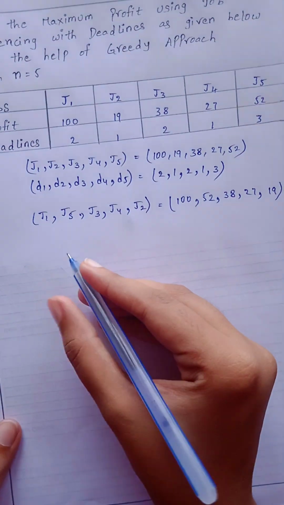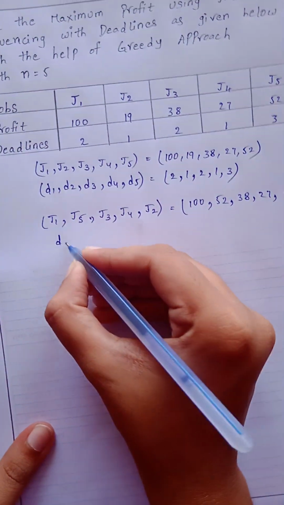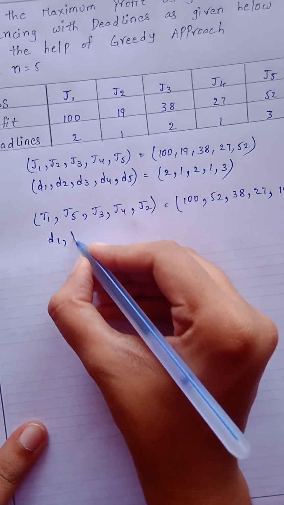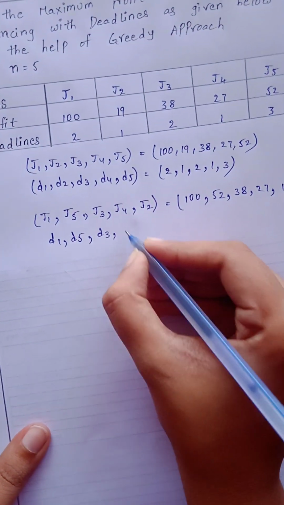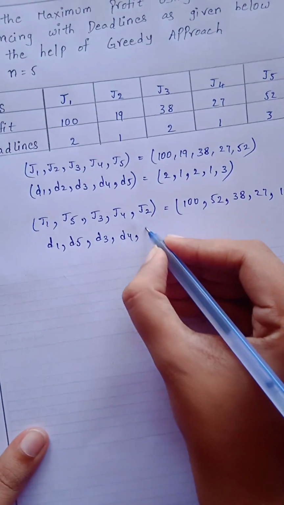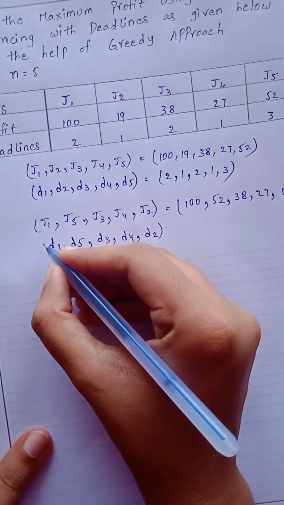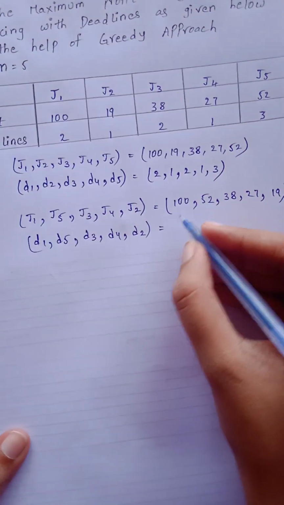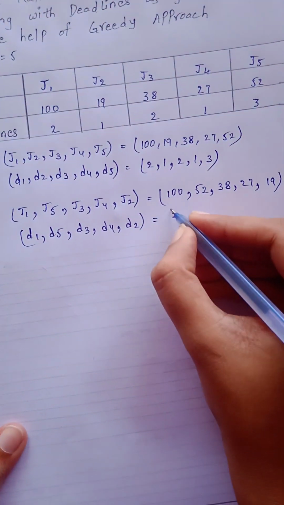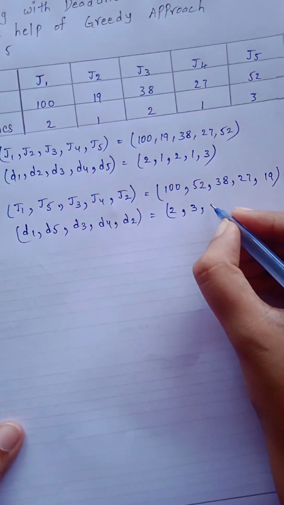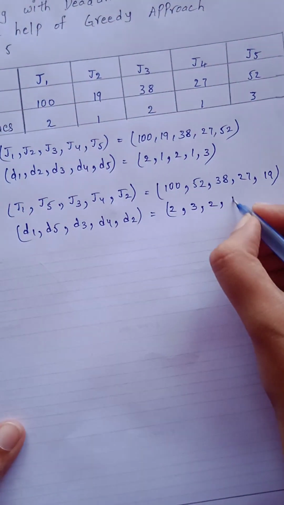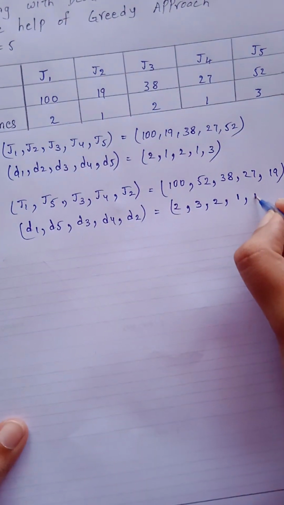Now write the deadlines also. So here what is D1? 2. What is D5? 3. D3? 2. D4? 1. And D2? 1.